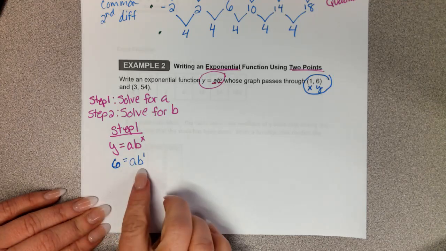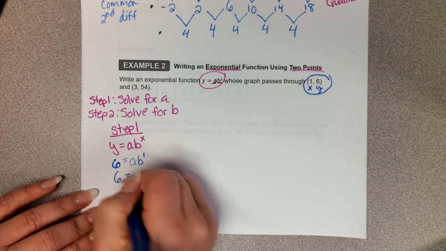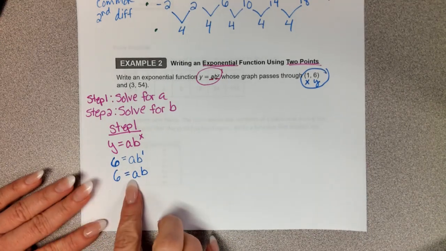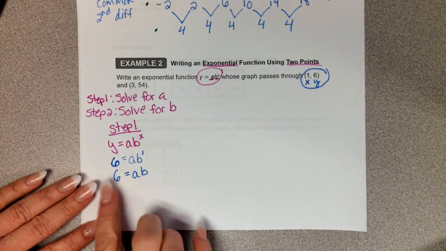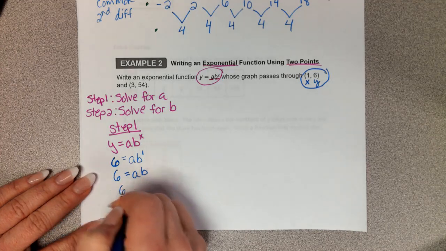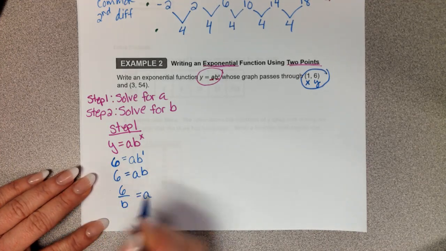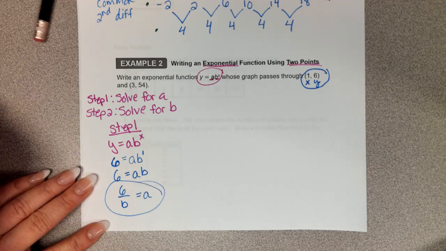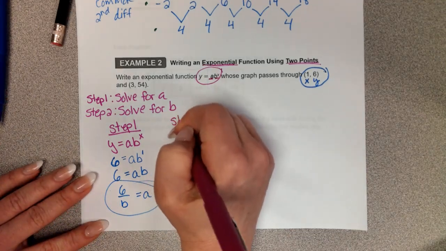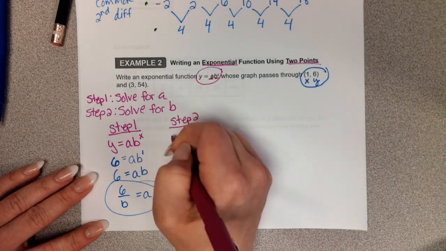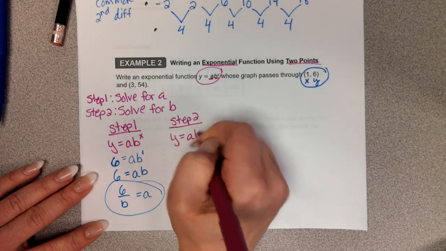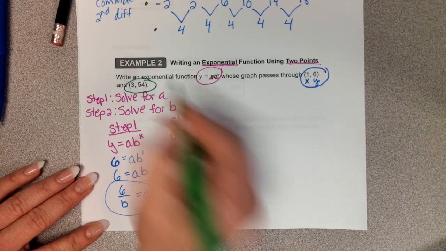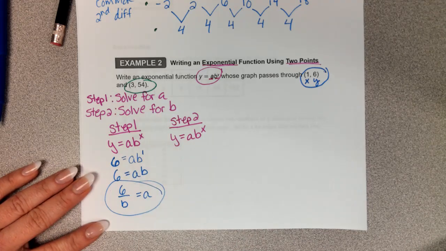Cool, well, b to the power of 1 is b, so that's not bad. I need to find a. In order to do that, I'll divide both sides by b, so 6 over b should be equal to a. That makes complete sense. Fantastic. Now I'm ready for step 2. For step 2, I'm still using that same equation, y equals a times b to the power of x, but now I'm going to use point 2 for step 2.